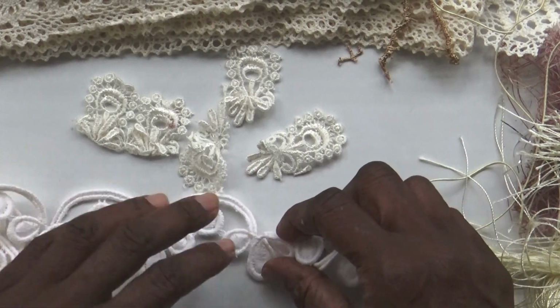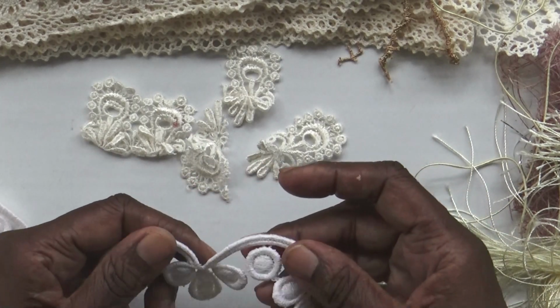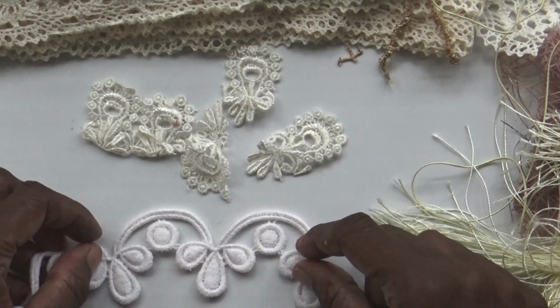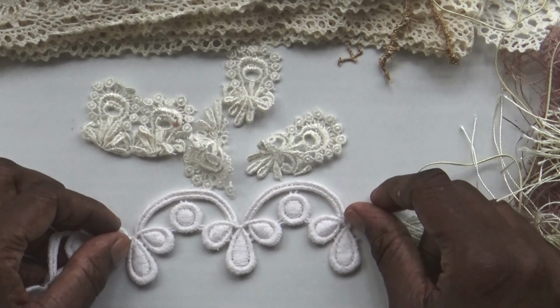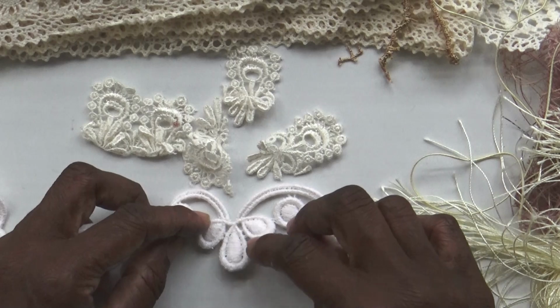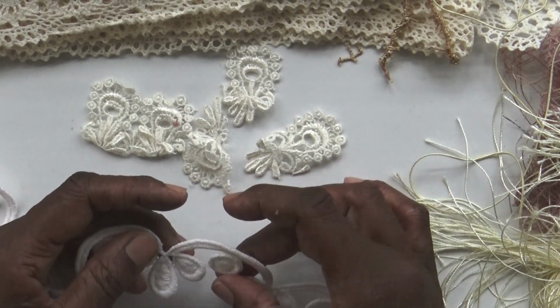What I do is just cut a section, a small section, depending on what I'm going to use it for. See how it can fit, because you've got the round bits there that you can be using and cutting up.